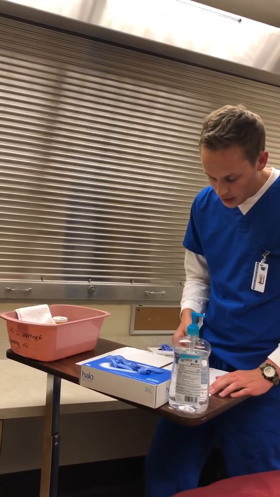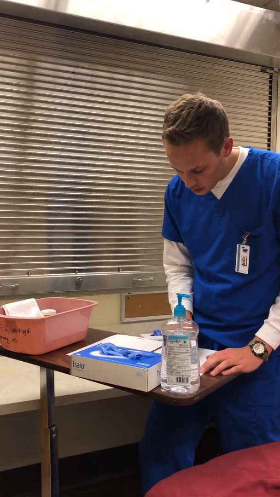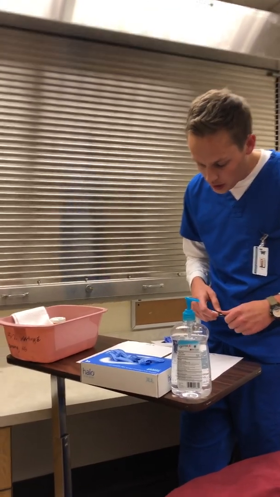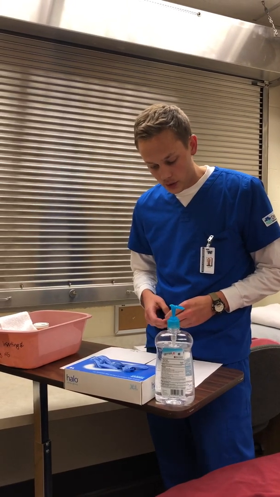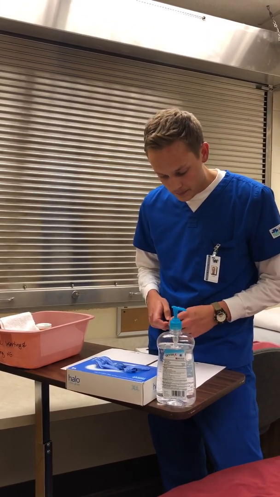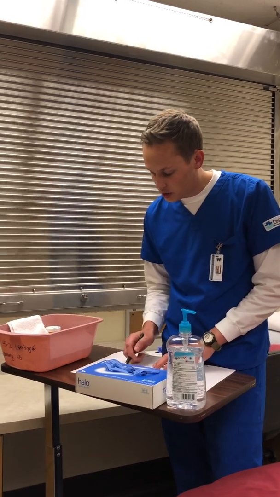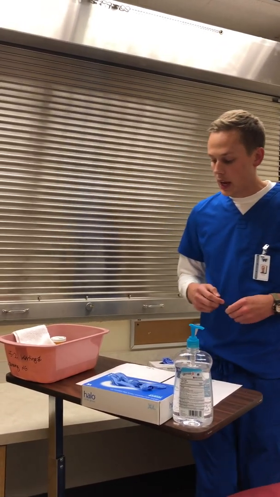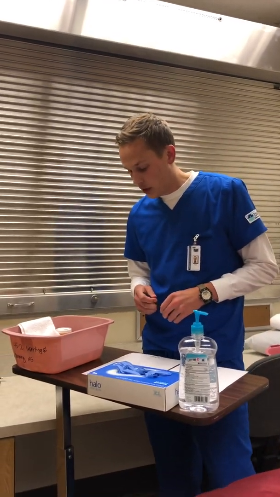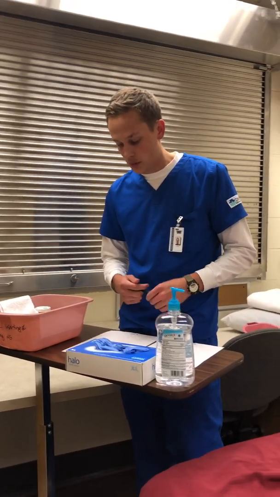And then if the suppository does not work within 12 hours, administer a sodium phosphate 4.5 fluid ounce enema, and that also matches here on my MAR, as needed if no results within 12 hours from the suppository.